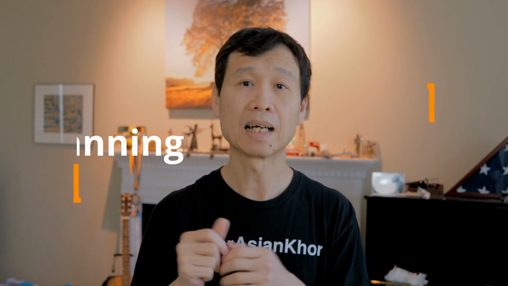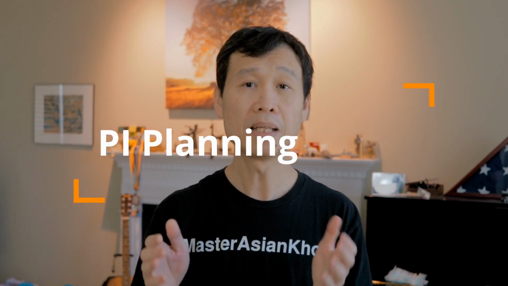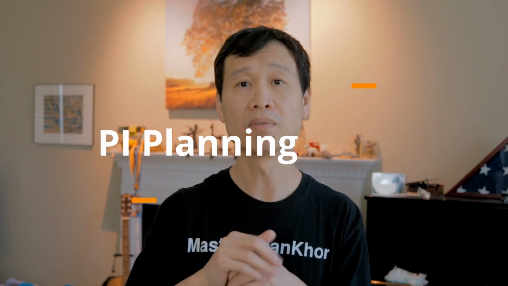So next up is our PI planning. In PI planning, this is where you involve everybody in the team. Now in roadmap, you only involve what we call higher level key people. In this, you want to involve your developers, your teams. This is the lower level.